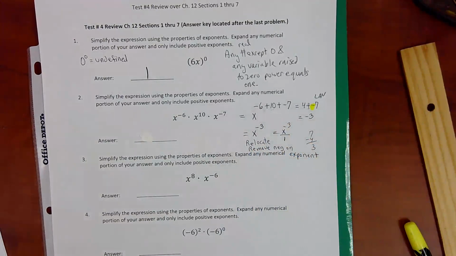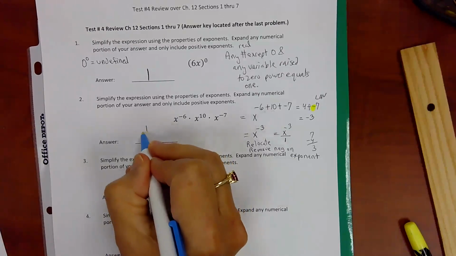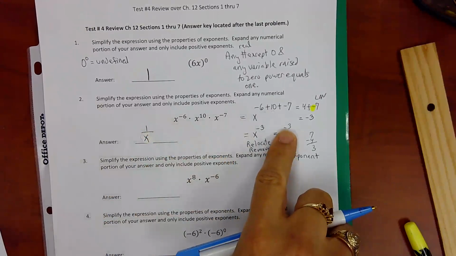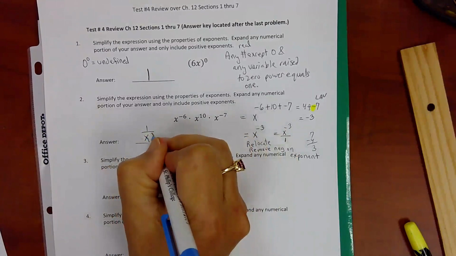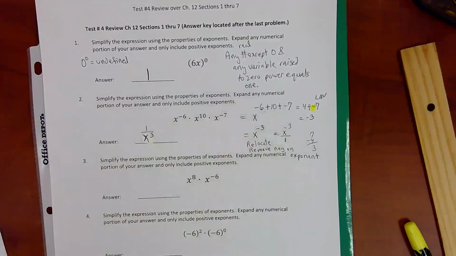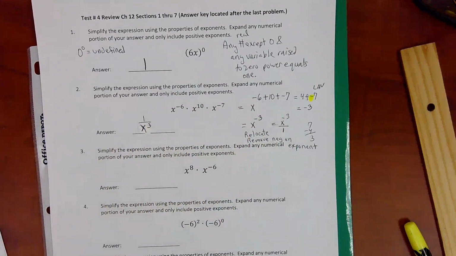It's understood. So when we say relocate, you need to relocate that x to the bottom. So it should end up being like this, x to the bottom. And then you need to remove that little negative on that exponent 3, that power 3. And so that's why we would say that this is equal to 1 over x cubed. Okay.